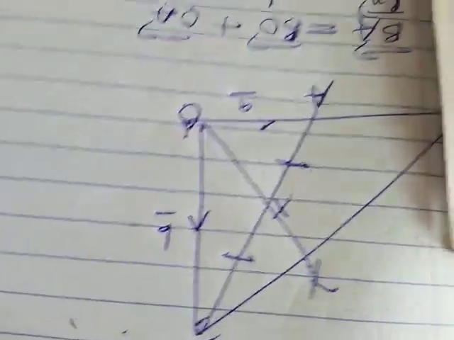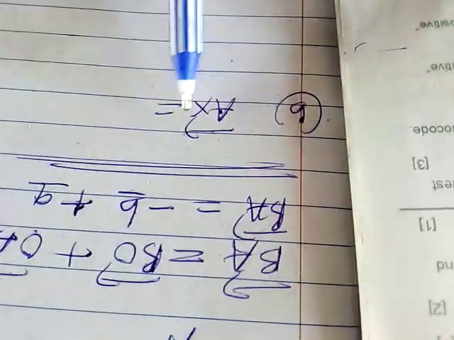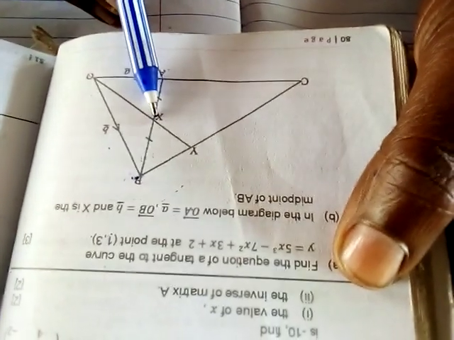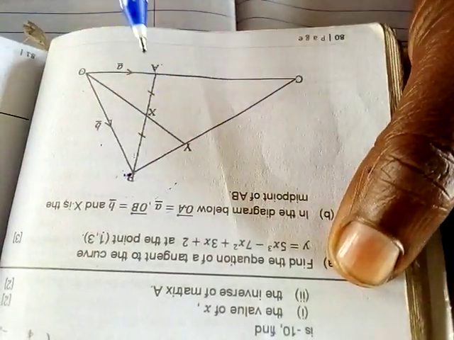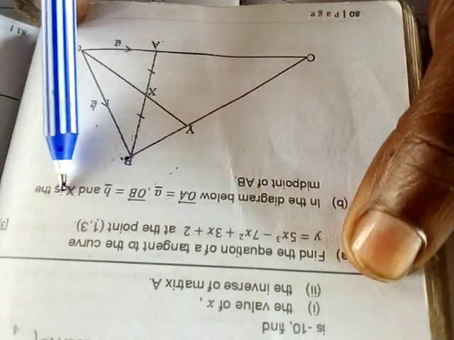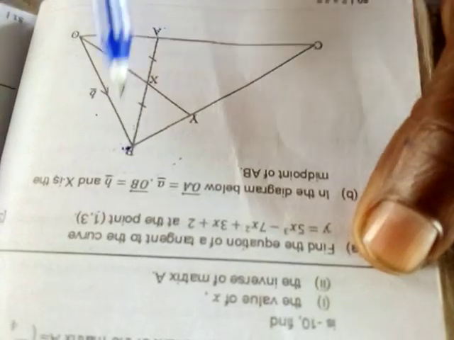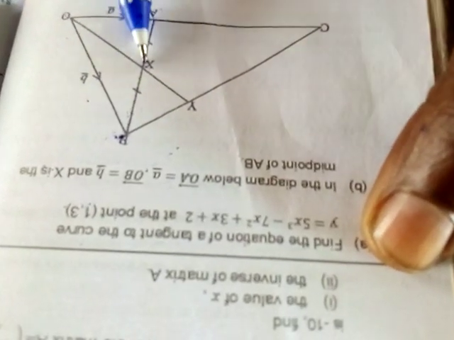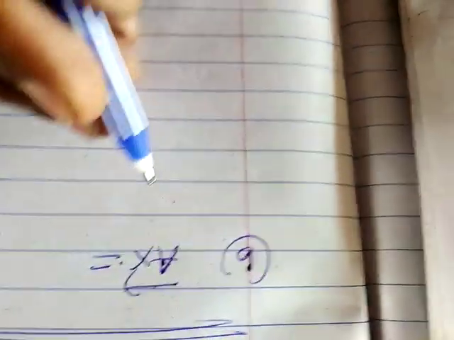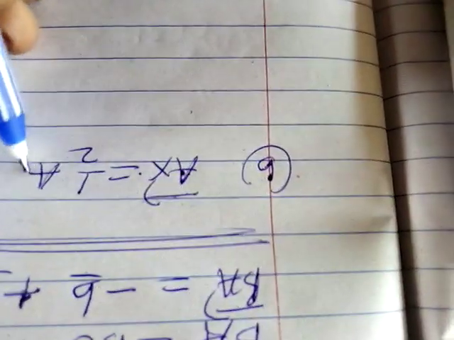Question B, AX. How do we find AX? Remember X is the midpoint. So AX is half of AB. X is the midpoint, meaning AX is half of AB. So you say AX is half of AB.